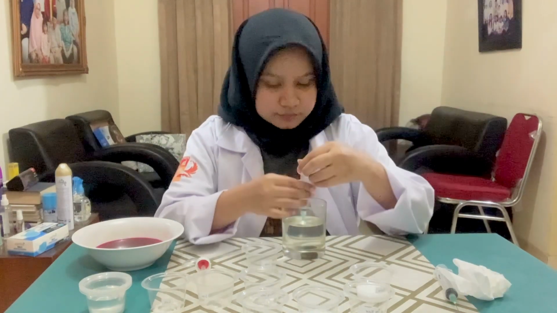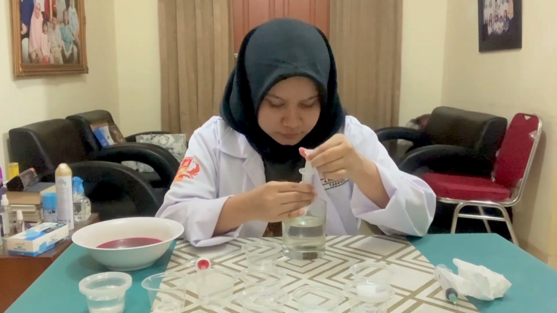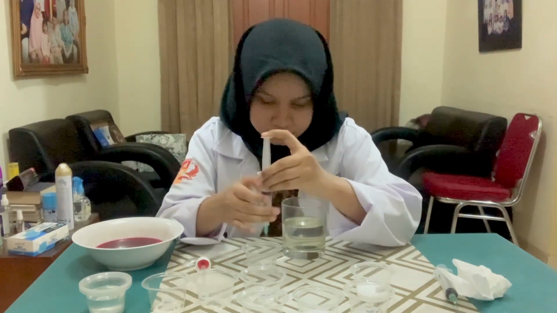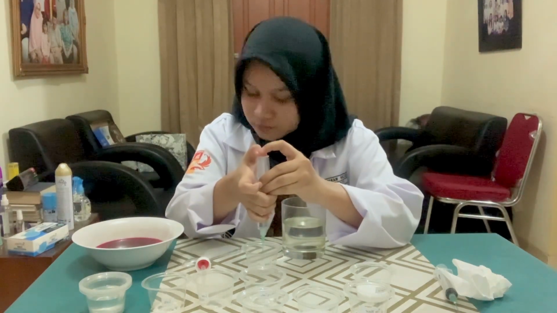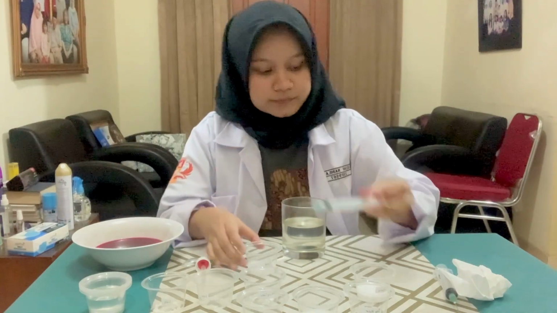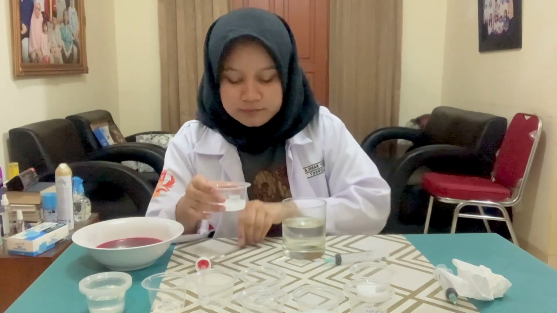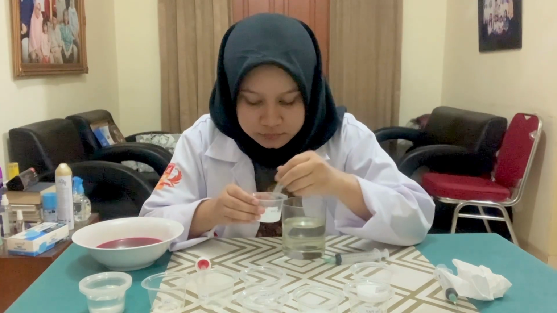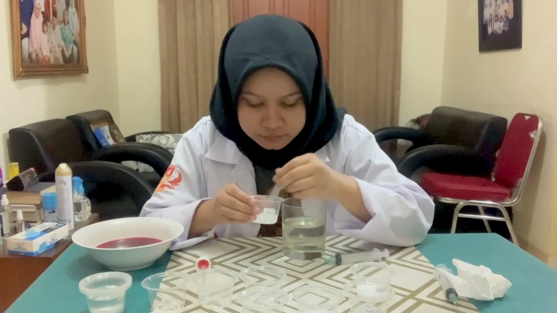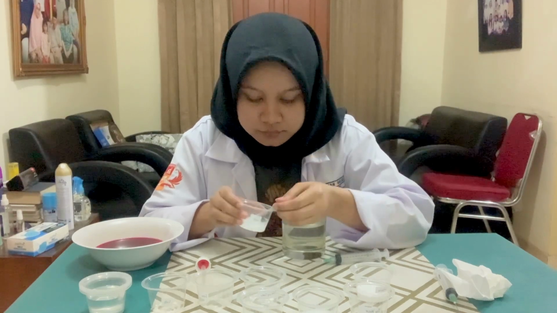For the fifth cup, I have a cup of soap, and then we add 10 milliliters of tap water into the cup of soap. And then just mix it. And for this one, we also get white as the color of the solution.